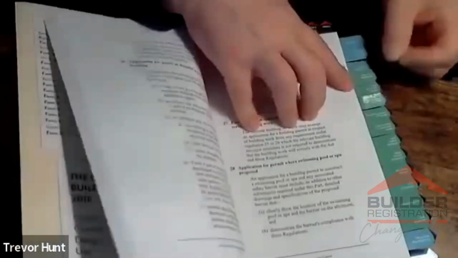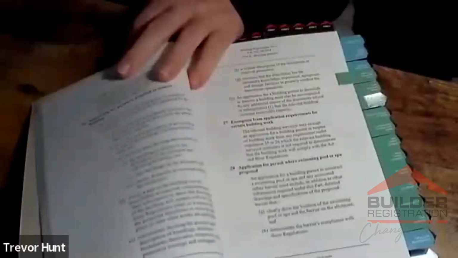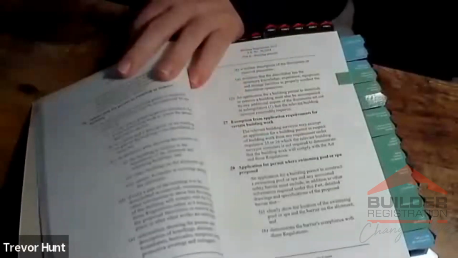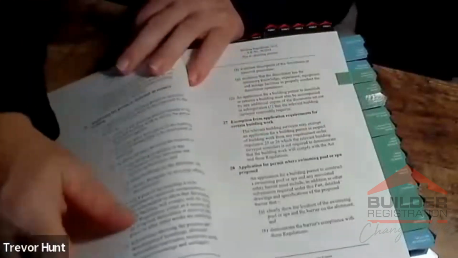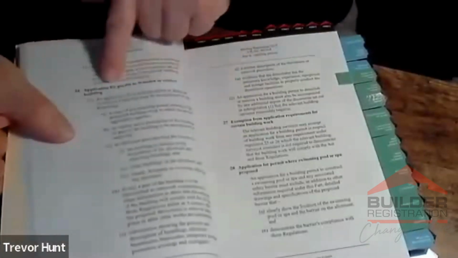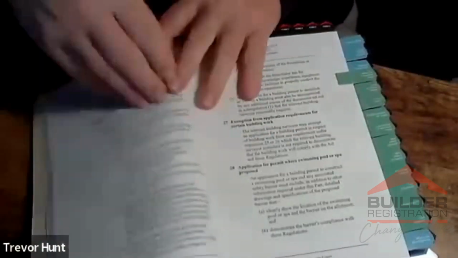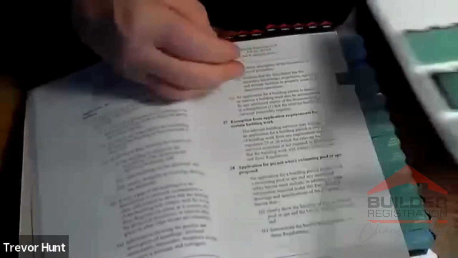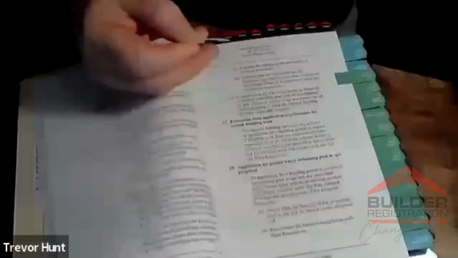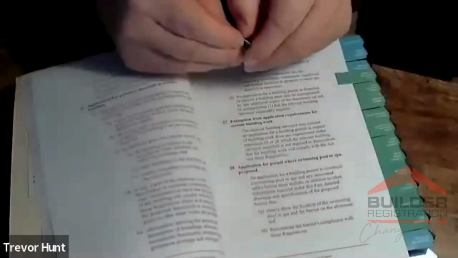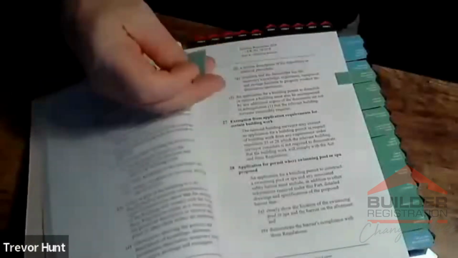So that's where I put my swimming pools in. After my swimming pools, section 26, which is also on this particular page, is where I'm going to put in my permit for demolition. So permit to demo will be also on page 27.